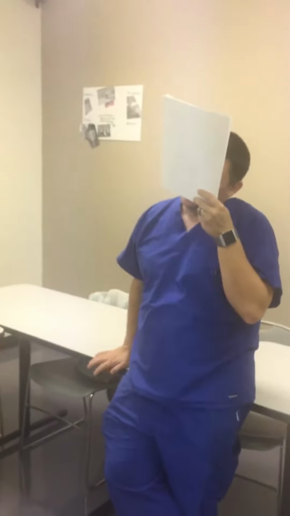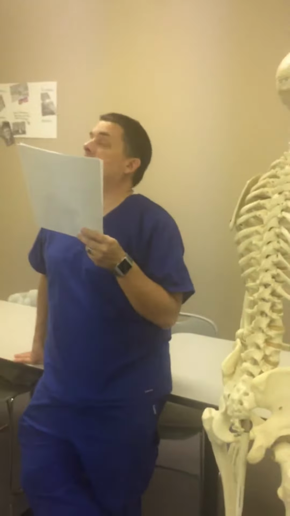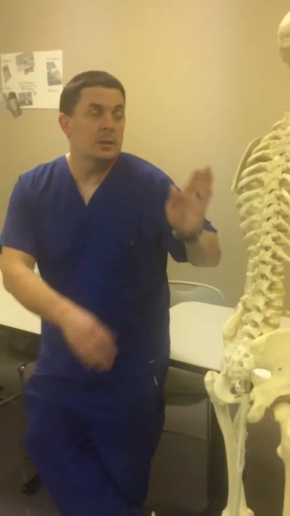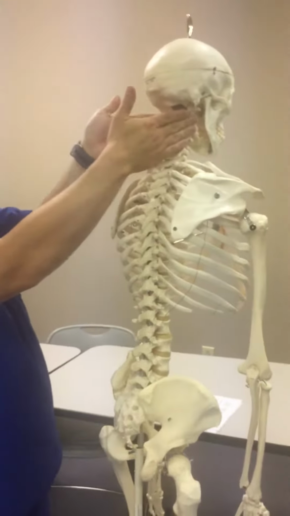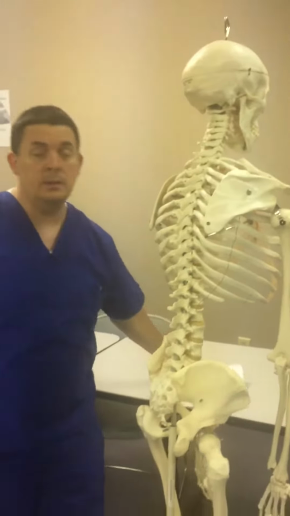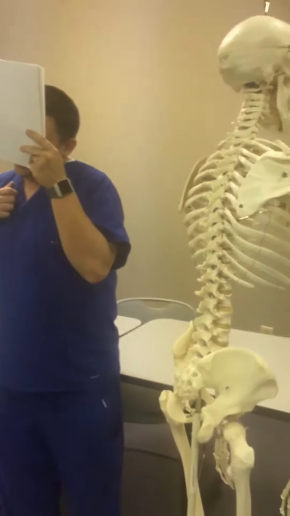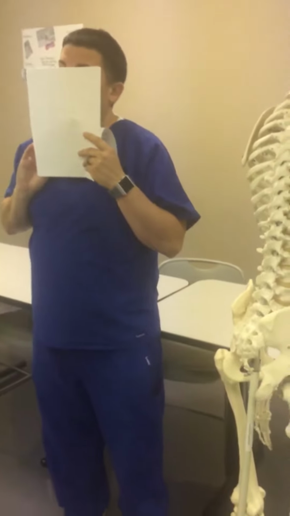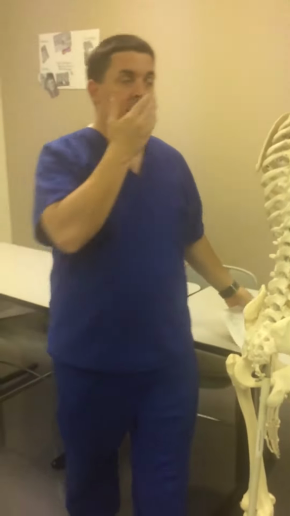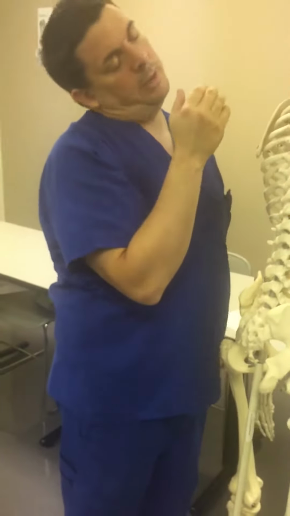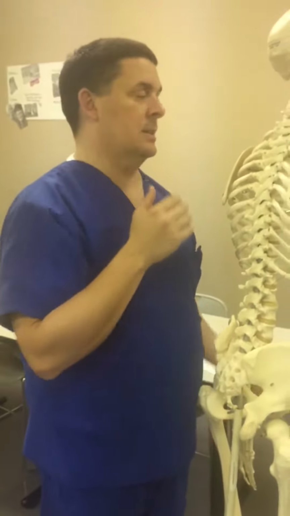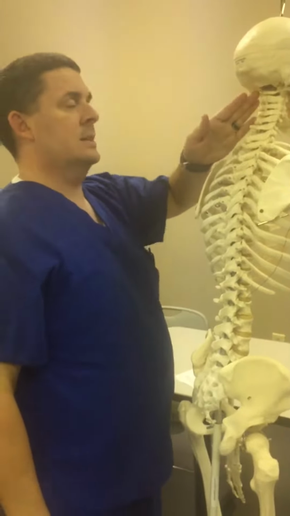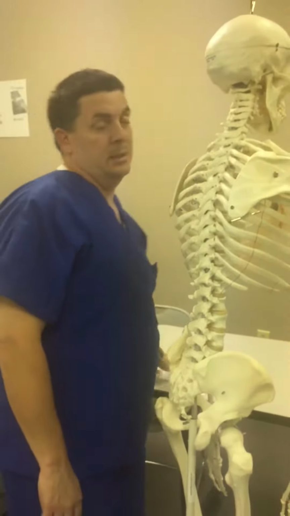Okay, and so bilaterally, they contract to extend the head back, right? So they go from here to the transverse processes. When they both contract, they're going to pull the head into extension, right? And then unilateral contraction rotates, and it will laterally bend the head and neck to the contracted side. So if my right side contracts, it's going to bend to the right side and rotate to the right side. If my left side contracts, it's going to bend my head to the left and rotate my head to the left.